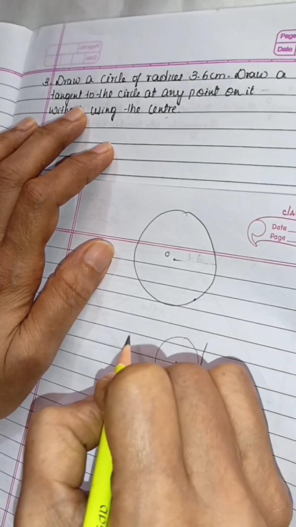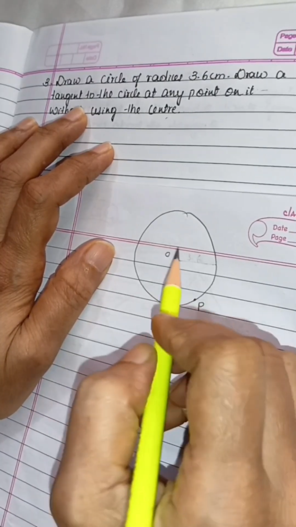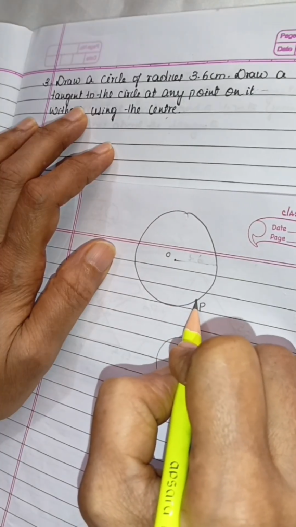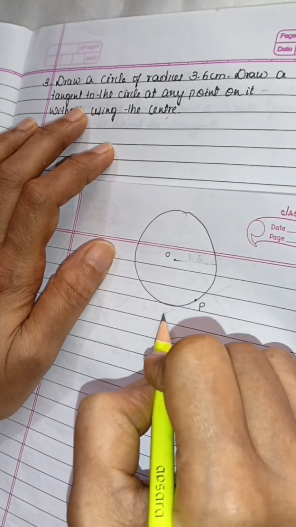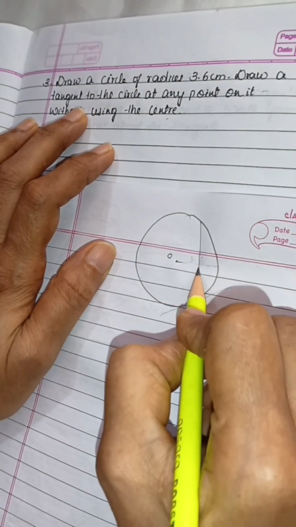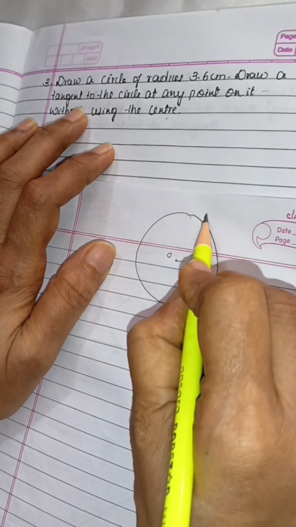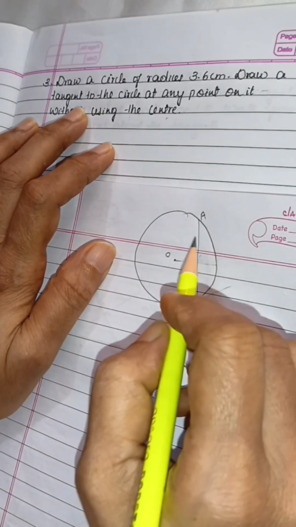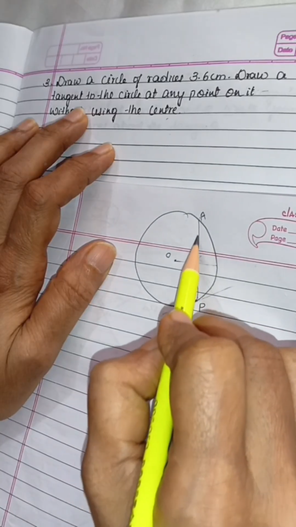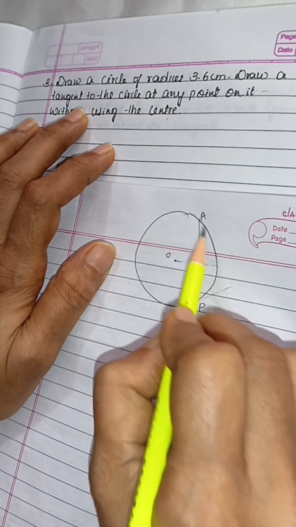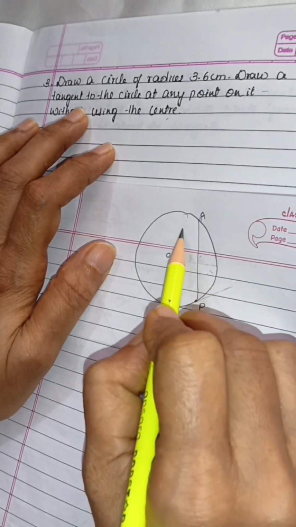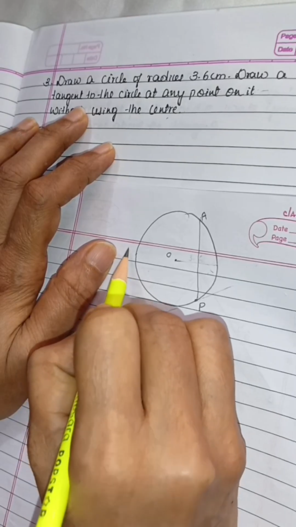Let this be P. Now from this point we have to draw a tangent. How to draw the tangent? For that you have to draw one chord like this. See, this is a chord. Let it be A and P. This chord is a secant, no? This chord divides the circle into one larger arc and a smaller arc, the major arc and minor arc. From the major arc you have to take one point. Let this point be B.